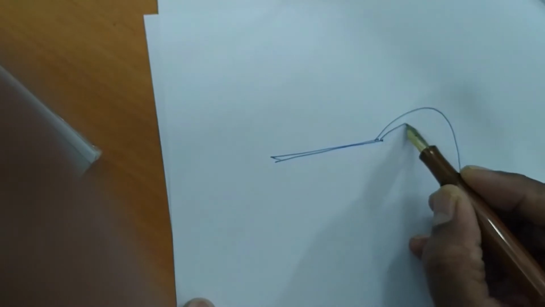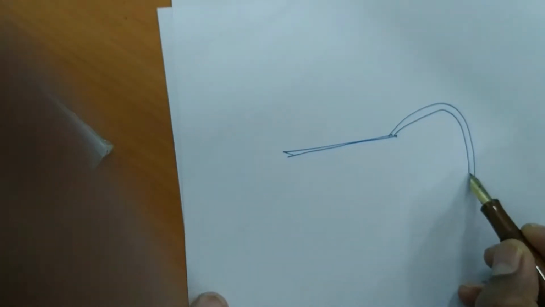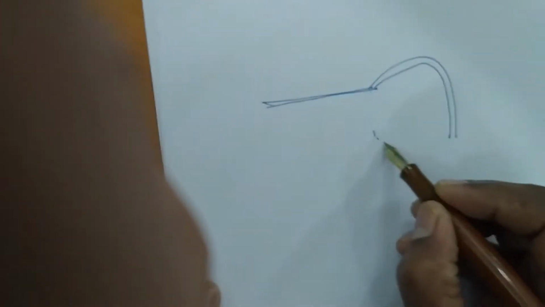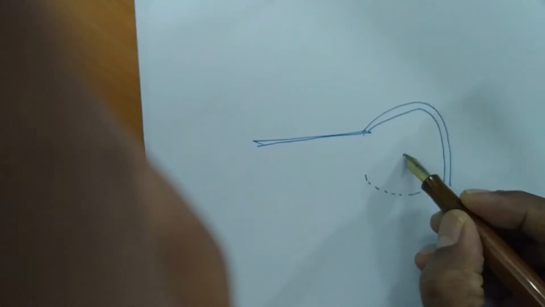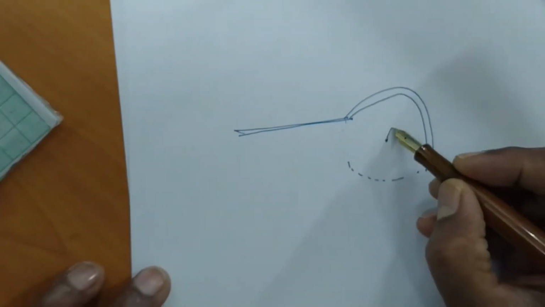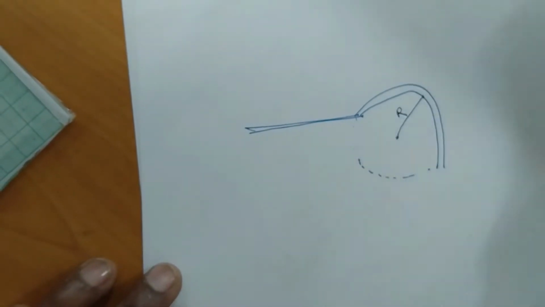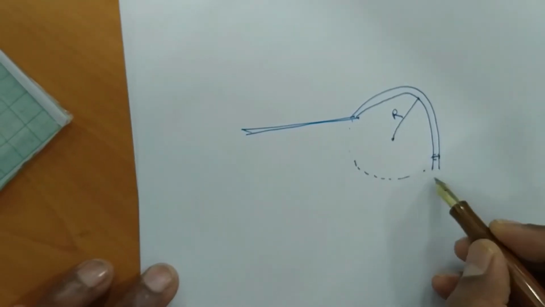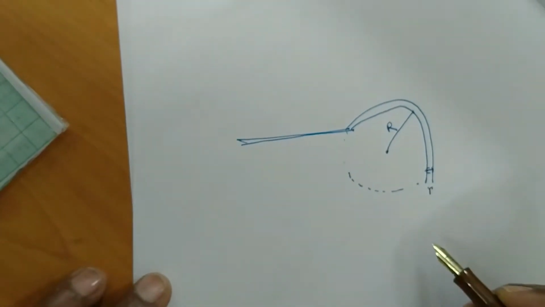If I bend it something like this, to take it from one place to another, suppose this is the curvature of the bend, this is the bend radius. This is the radius of the optical fiber, small r.